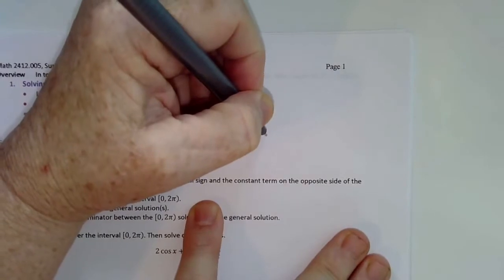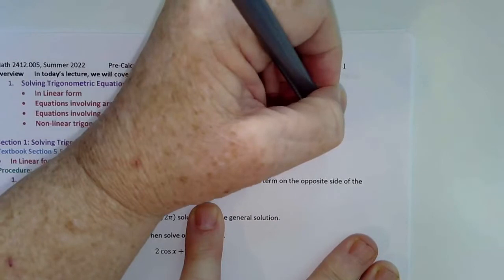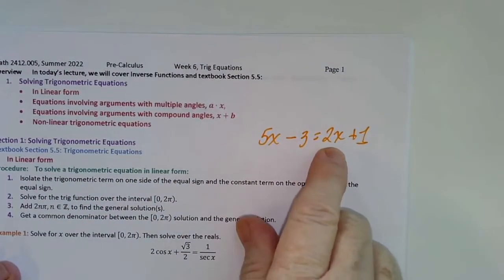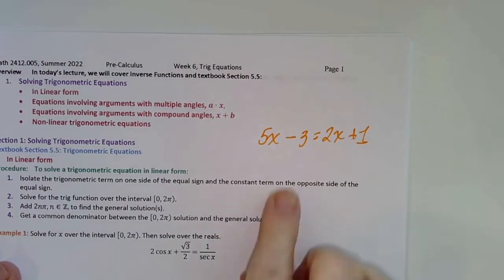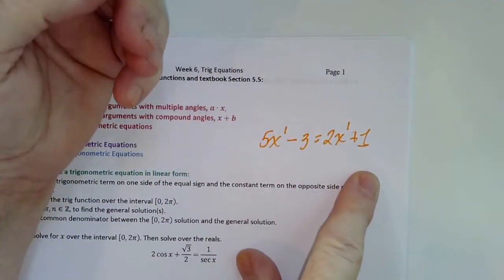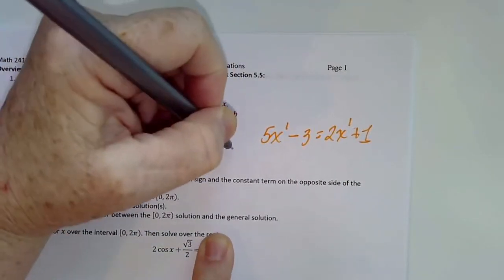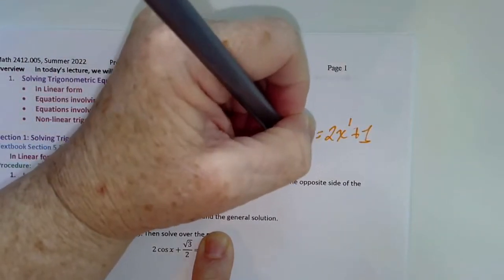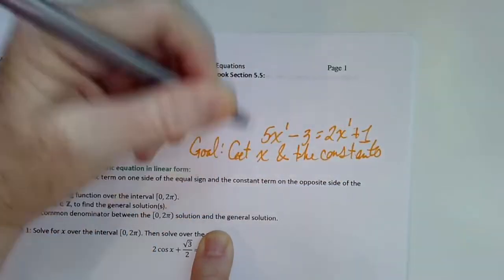If we have 5x minus 3 equals 2x plus 1, notice that every x has no exponent, no x is in a denominator, so each x actually has the exponent of 1. This is a linear equation, and the goal is always to get x and the constants on opposite sides of the equal sign.